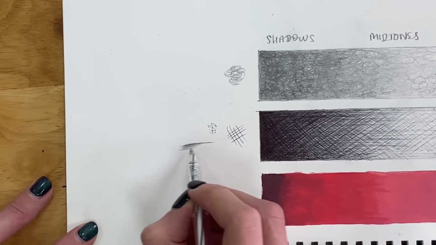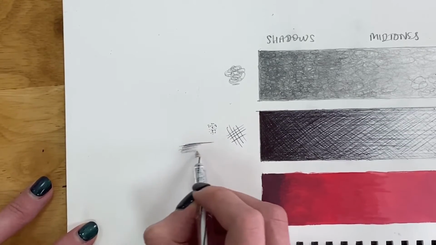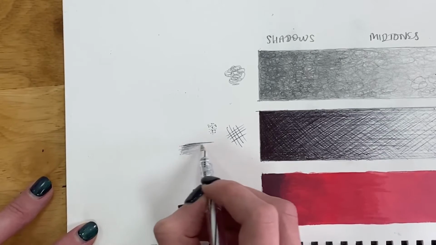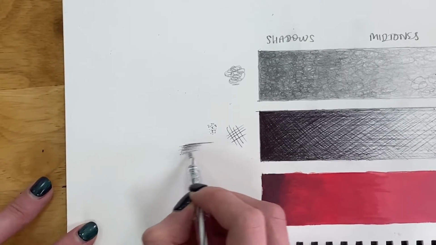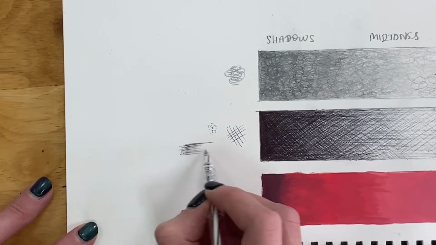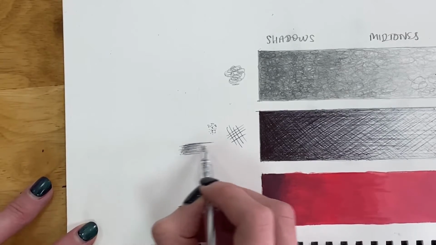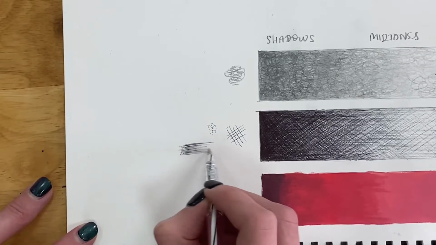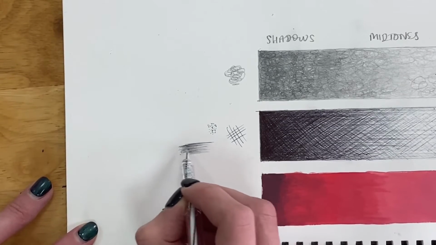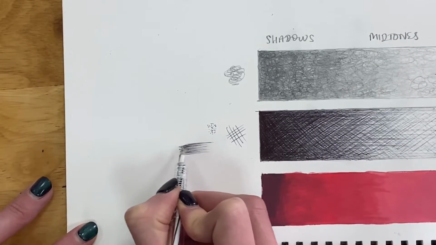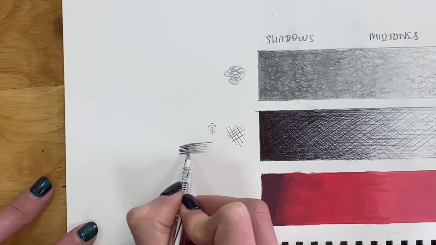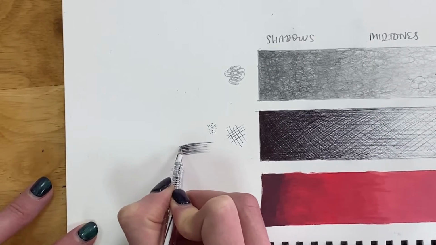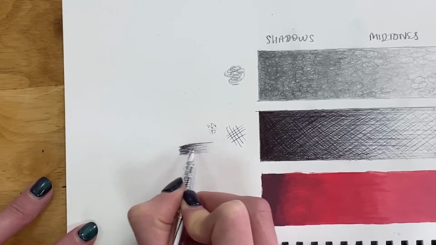So with this one, I'm just slightly moving my hand, keeping my pen quite close to the page, but really, really light. I'm not going back and forth on the same line. I'm taking the pen off each time I move my biro. And press a little harder in the shadows.